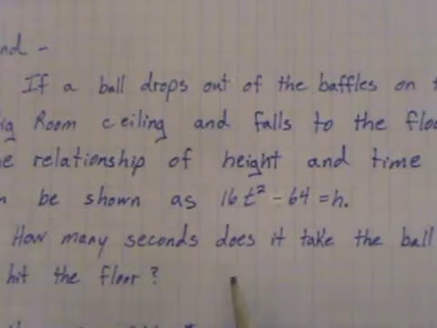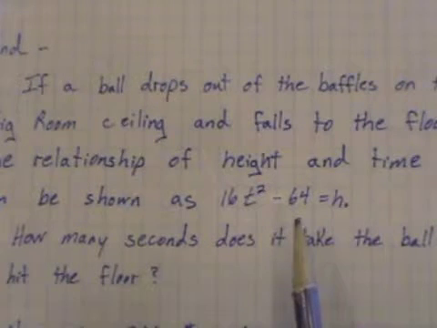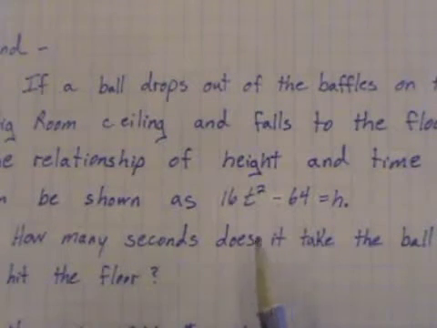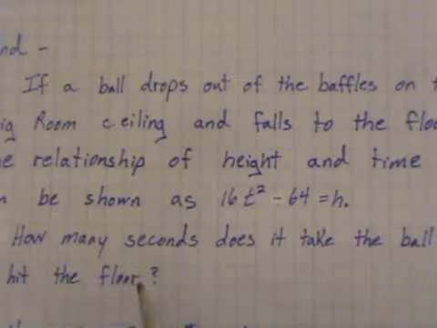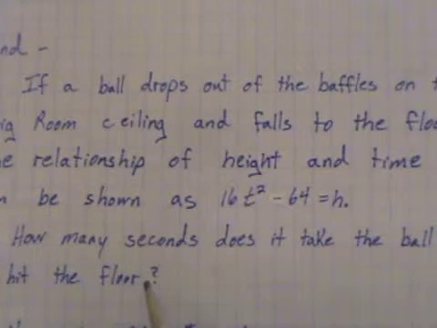This question is really asking, what are the roots of this parabola? Because we are wondering, when will height equal 0? Height will equal 0 when that parabola crosses the x-axis. How long does that take? Let's solve this problem.